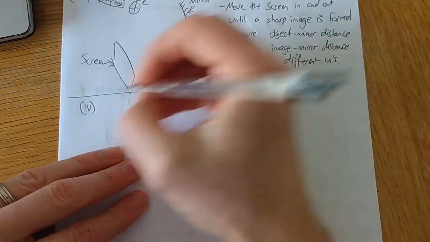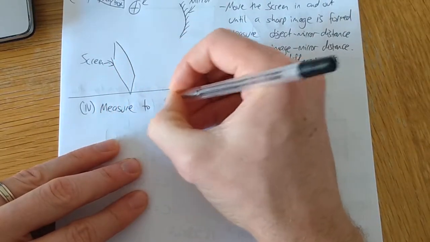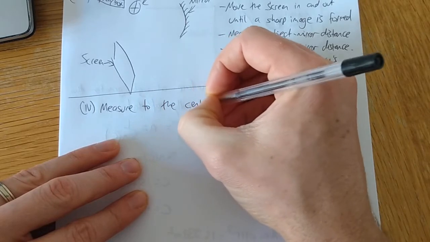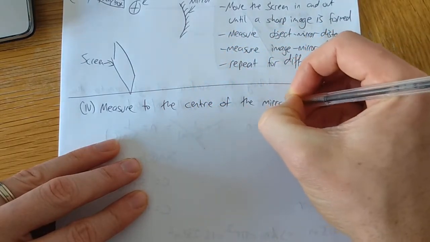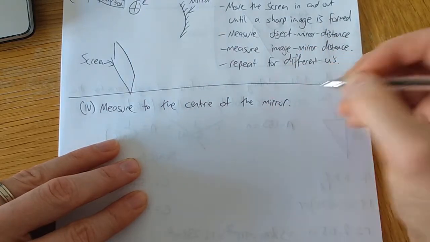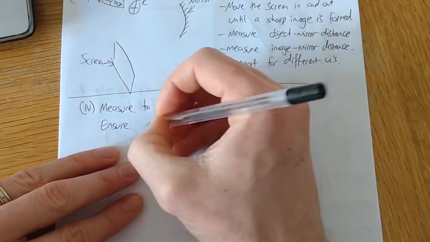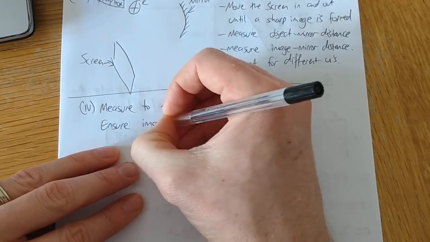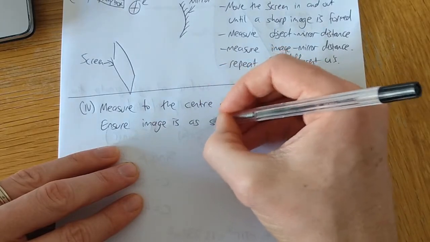State 2 precautions that should be taken when measuring v. Okay, measure to the center of the mirror, or the back of the mirror if possible. Ensure the image is as sharp as possible.